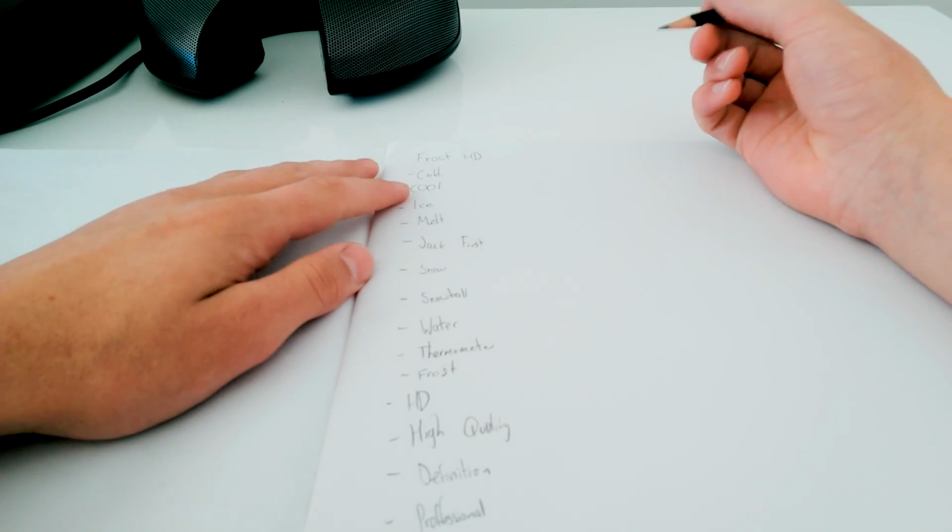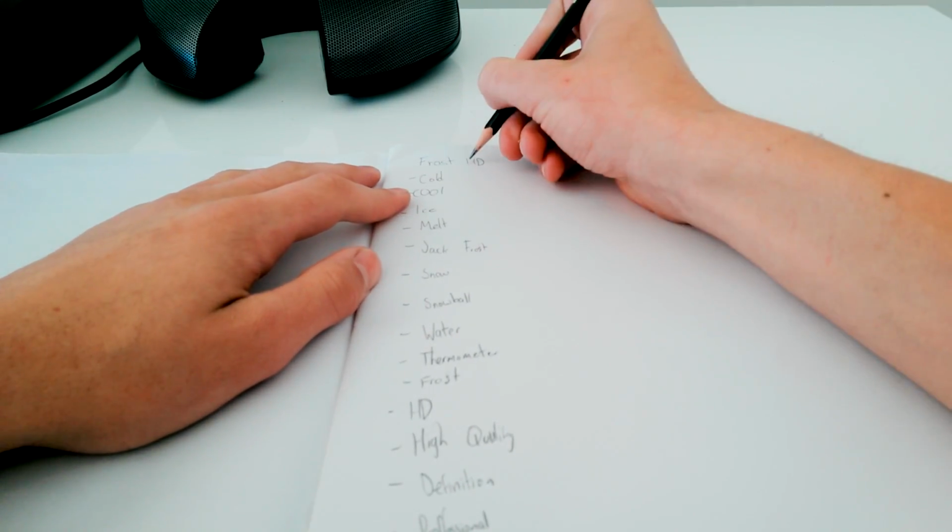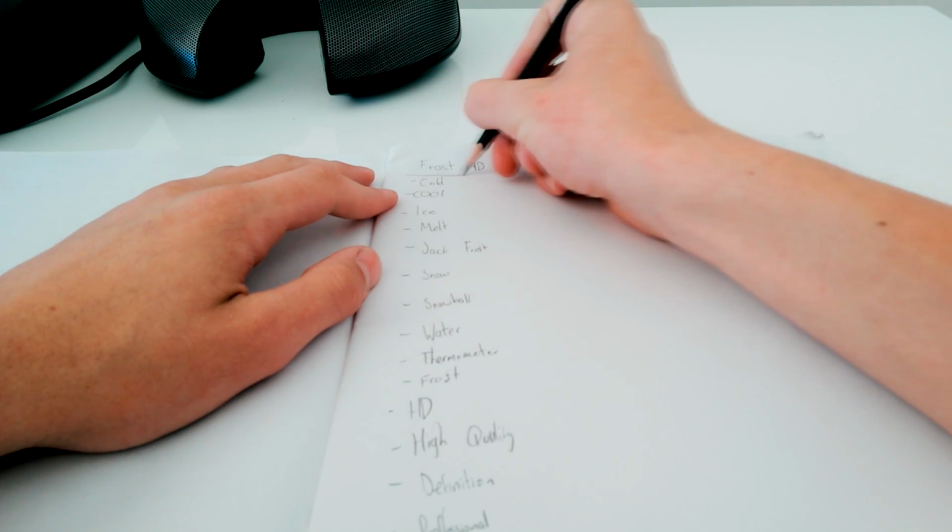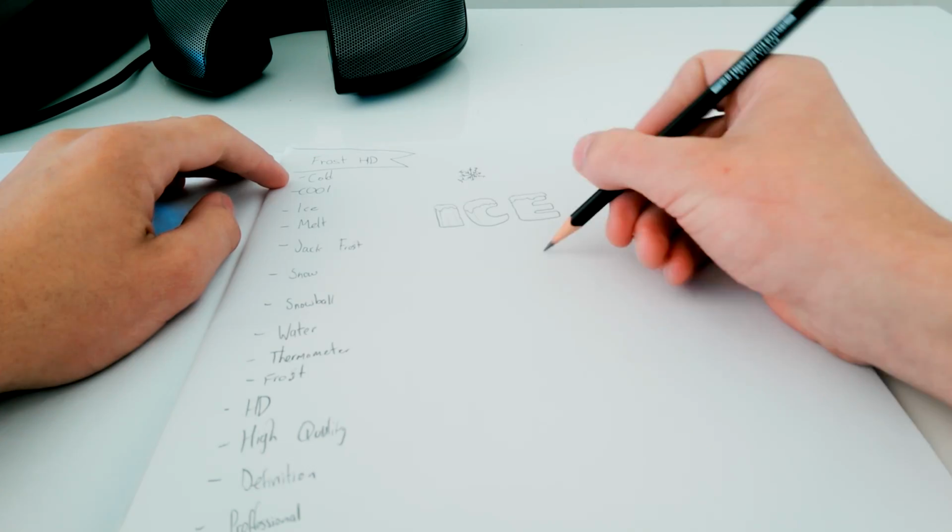From there you can start mucking around with basic logos, things that also relate to the name Frost HD.